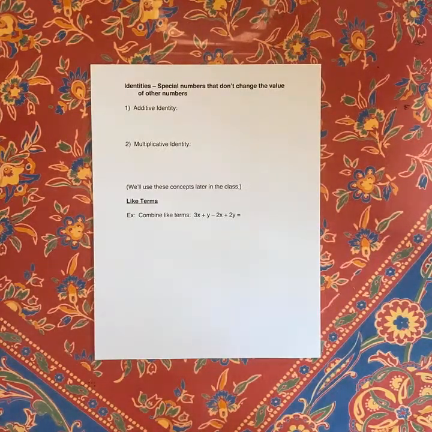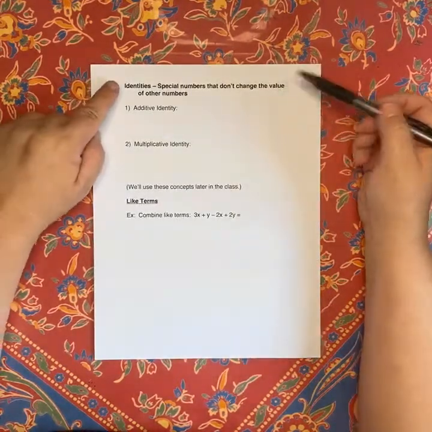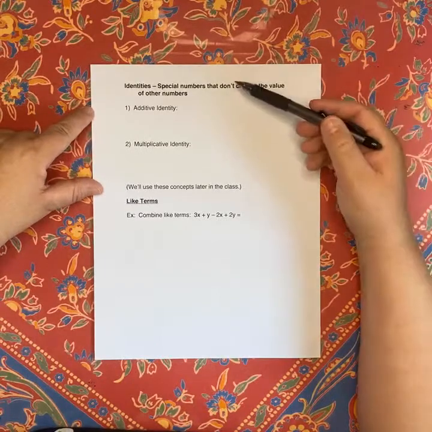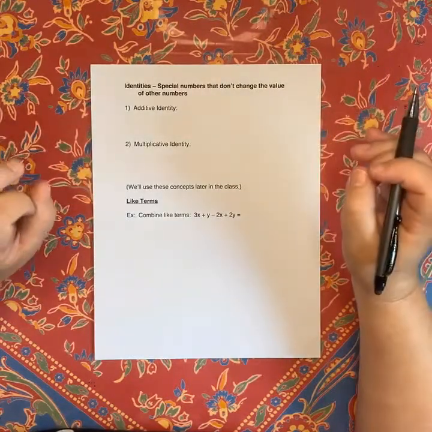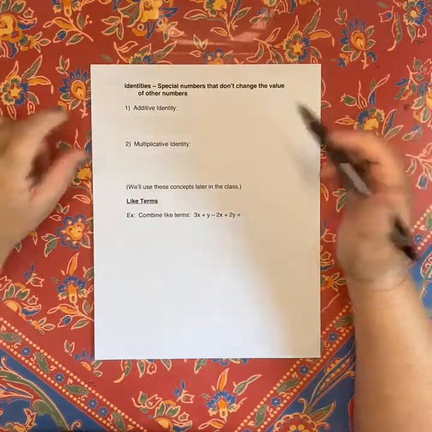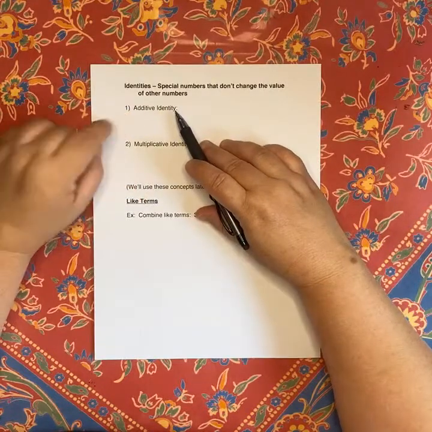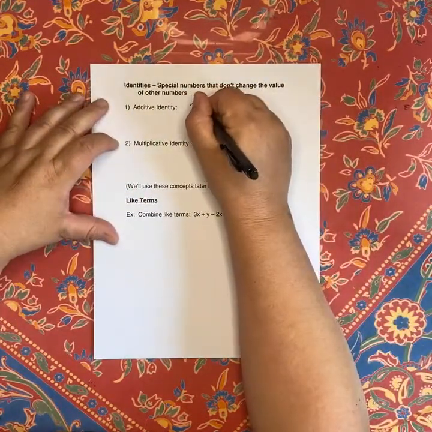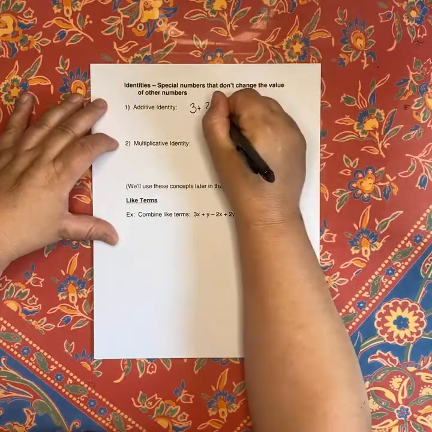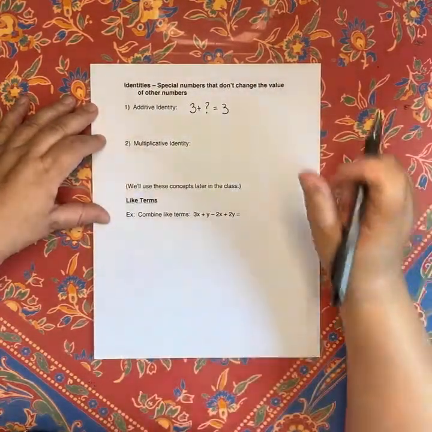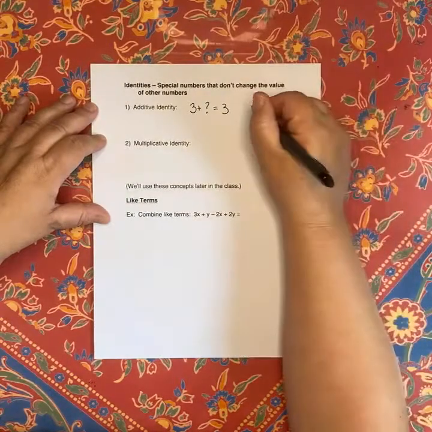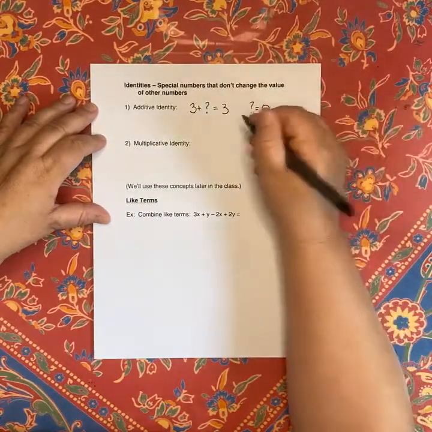So we've got a really weird word, and I have never wrapped my head around this choice of words. Somebody else got to name all these things, and the word is identity. Identities are special numbers that don't change the value of other numbers with certain operations. So, what is the additive identity? In other words, I'm asking 3 plus some magical number equals 3. What do I add to 3 that it will not change the number? You're right. The question mark must be 0.